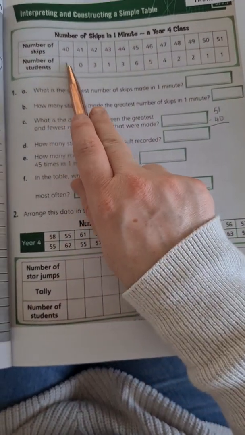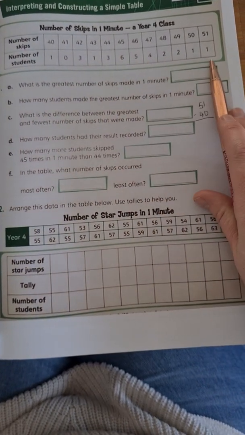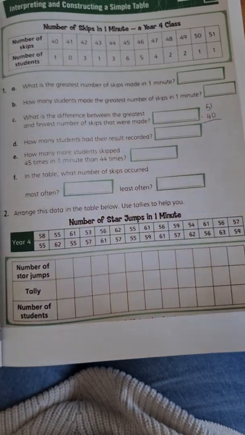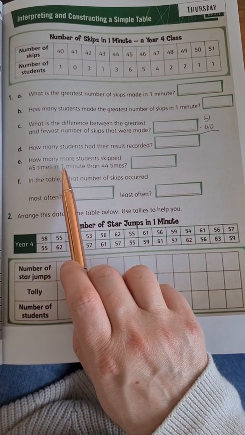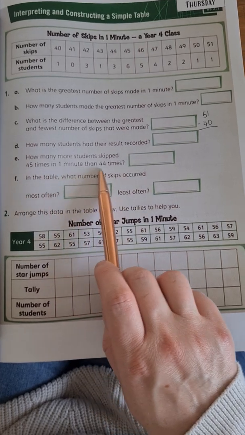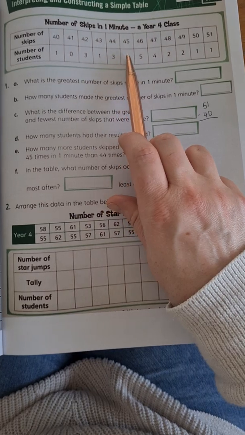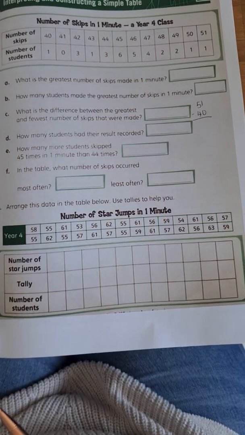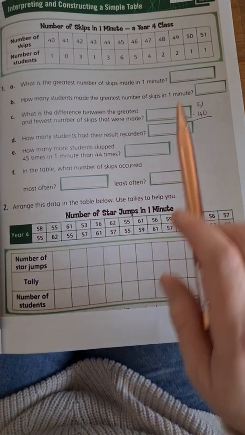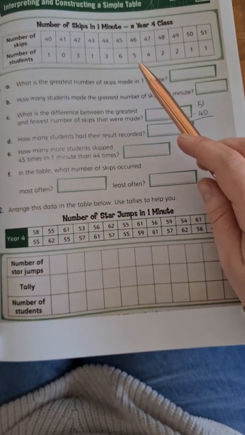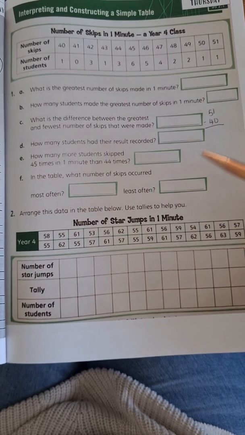So these are all the students who participated. To find the total number of students, you're going to have to add them all up. How many more students skipped 45 times in 1 minute than 44 times? What is the difference between these two numbers? Right there. In the table, what number of skips occurred most often? So which one was the most popular number of skips that were completed and which was the least popular?